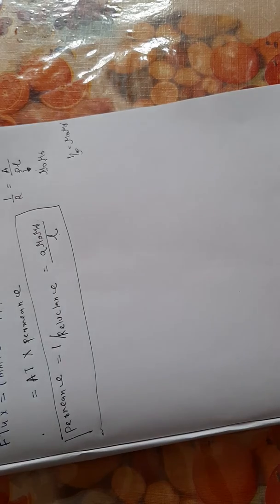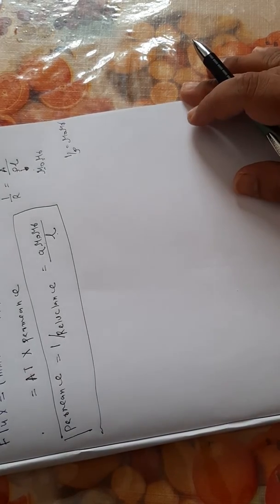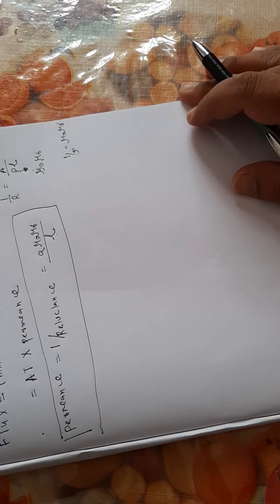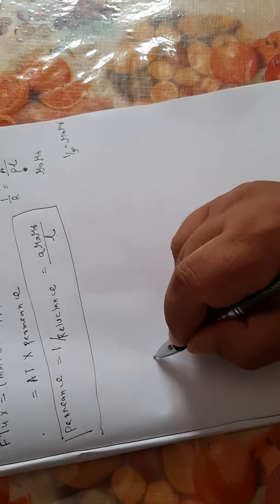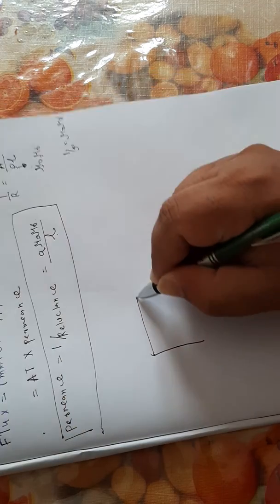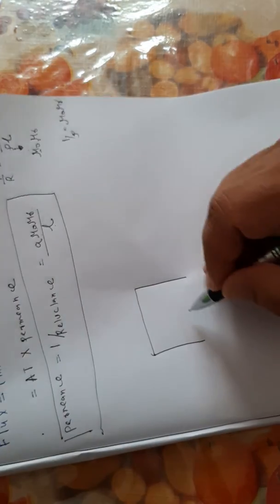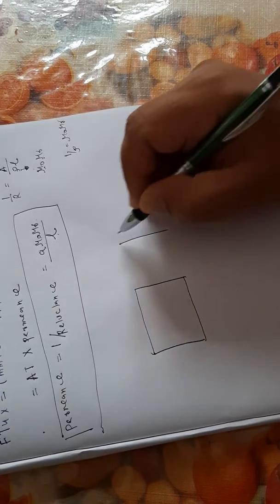We have to obtain an expression for leakage reactance of a transformer with primary and secondary coils of equal length. So first, this is the transformer primary section and this is the transformer secondary section.